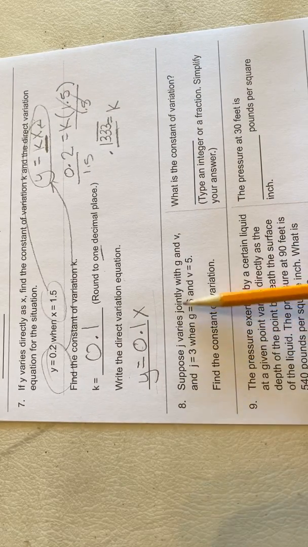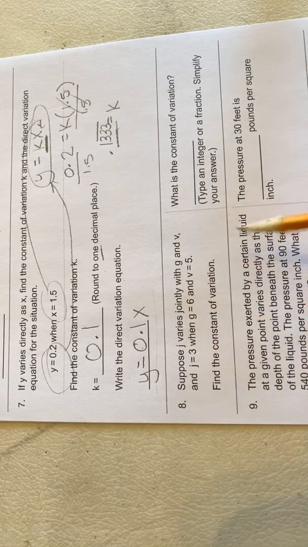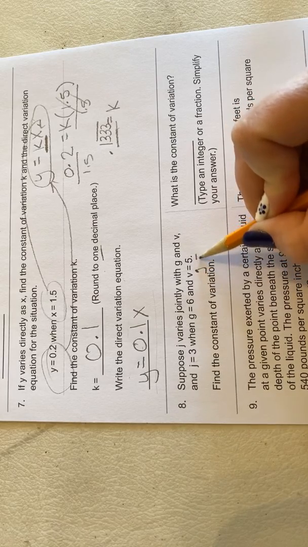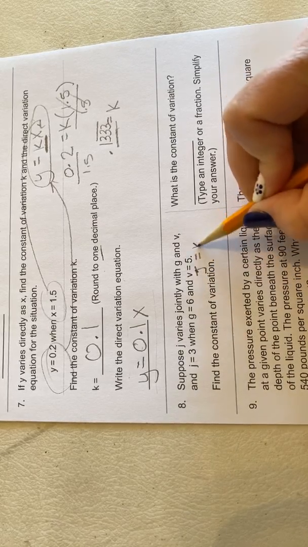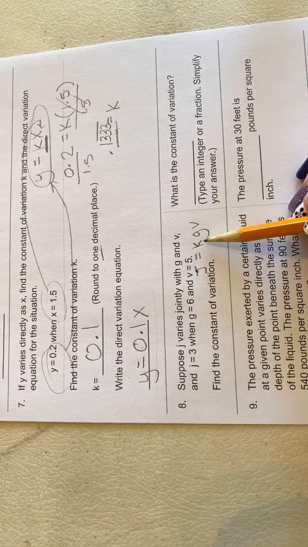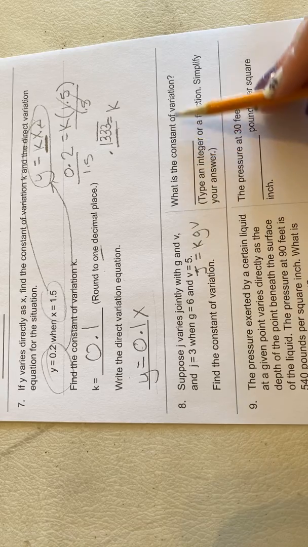Suppose j varies jointly with g and v. So the equation would be j, that's a j, varies jointly with g and v. So first I come up with the equation. What is the constant of variation?